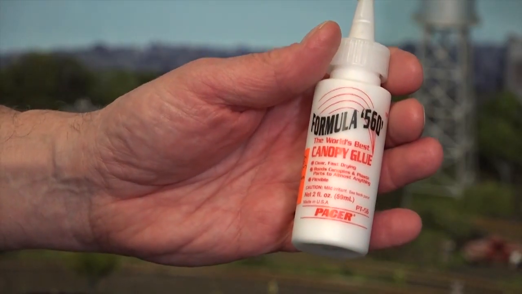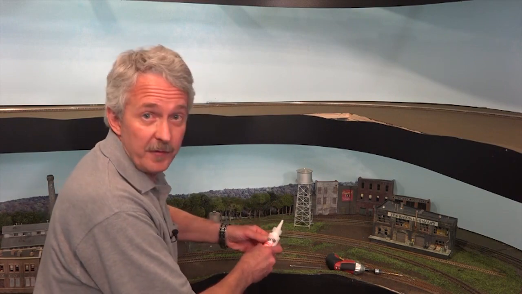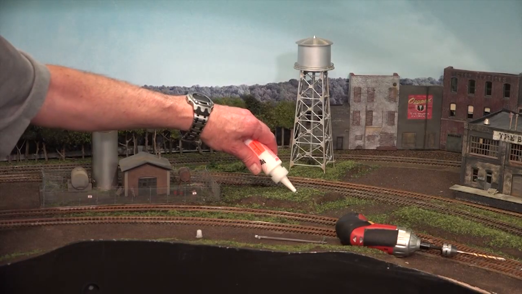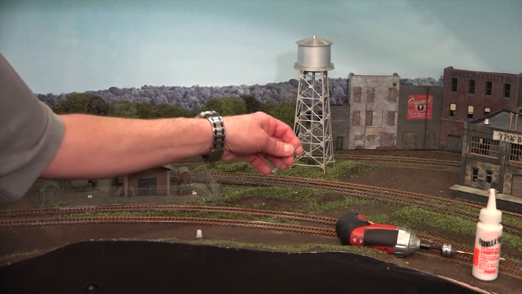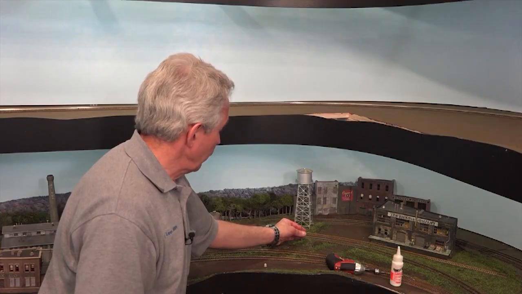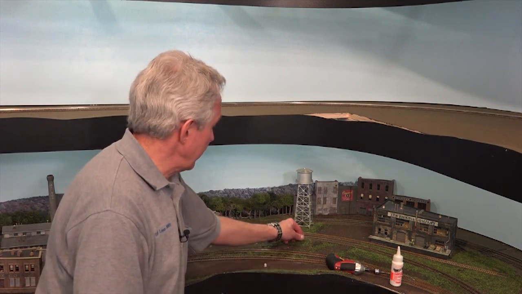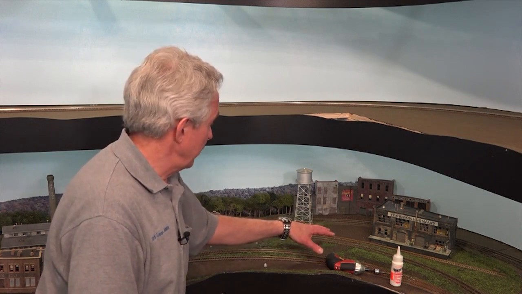And then I'm going to use something called Formula 560 canopy glue. This is a glue that the airplane guys use to hold the canopies on their airplanes, and the reason that I like it is because it has a very, very fast drying time and it dries perfectly clear. So we'll just squirt a little bit of that into the hole, and then we'll insert our power pole here. And we're going to space these out by eye. Typically in the real world, power poles are spaced out about 300 feet apart in rural areas, 100 feet apart in urban areas. But in our case, we're just going to put them where they would be logically correct.